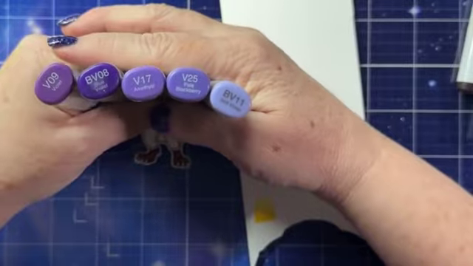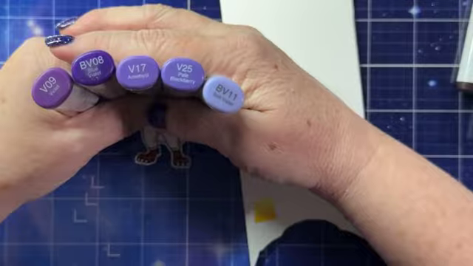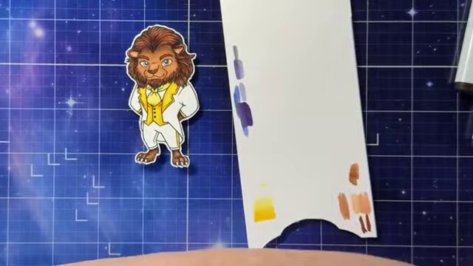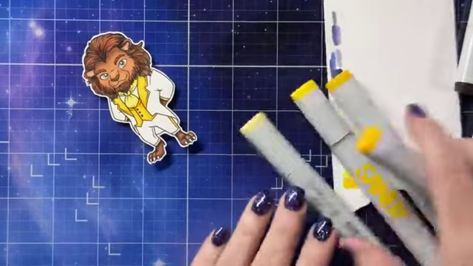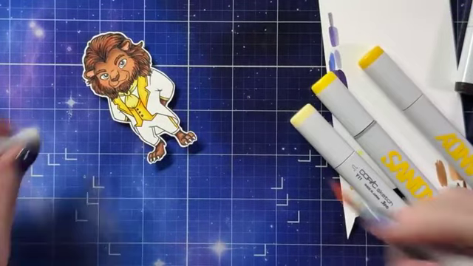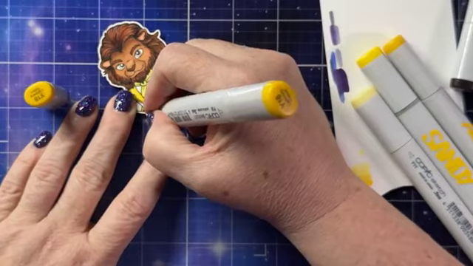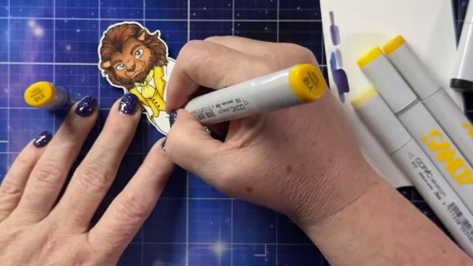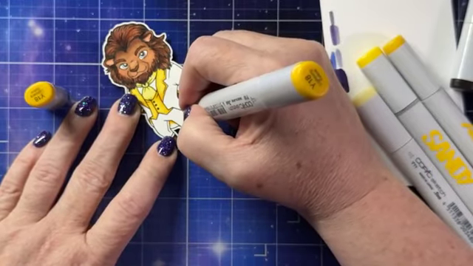I know they look strange and outside the box, but this is what we're going to do. V09, BV08, V17, V25, and BV11. But before we do that, we're going to go ahead and do Y18. And this is what Meg was talking about, if you didn't pick up on what she was saying.